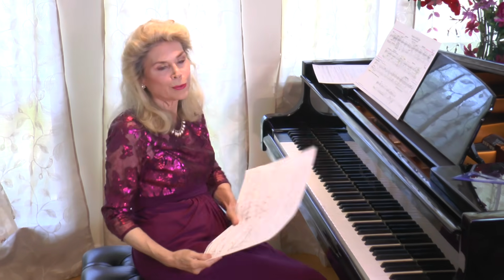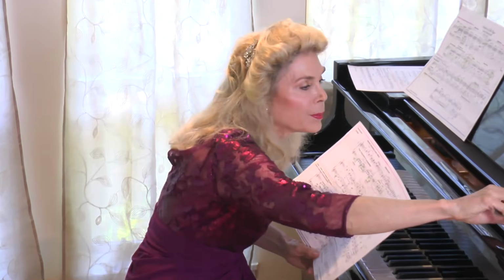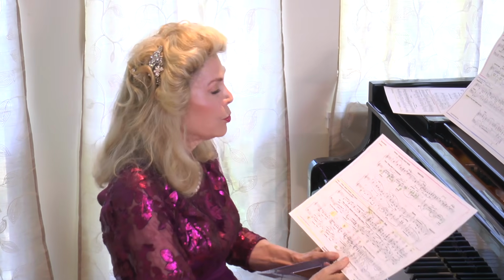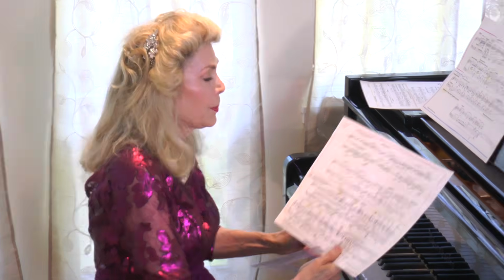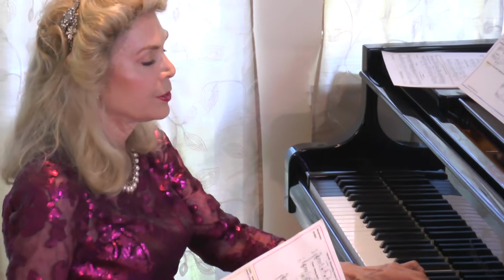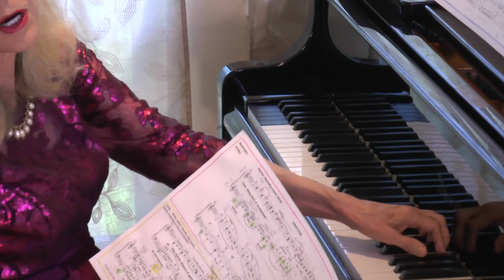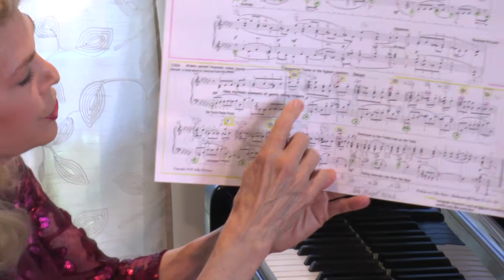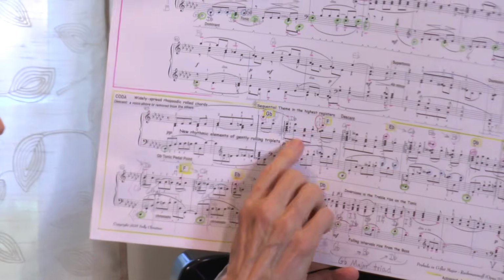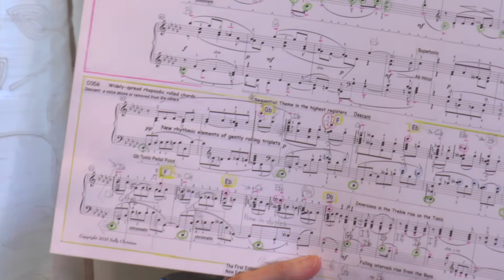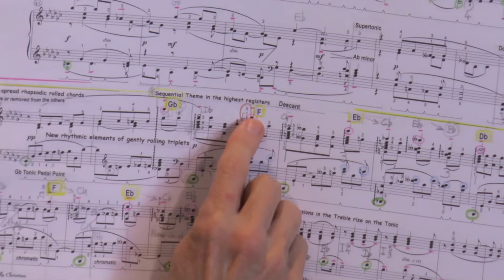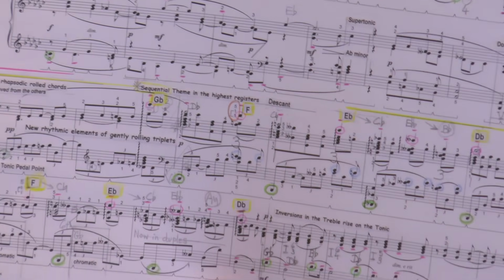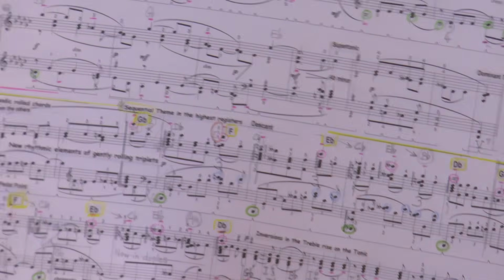This also completely amazed me that Rachmaninoff can weave this in. Our opening notes in reverse. He's coming down as an inversion with this G flat here. It's actually this one, and the F, the E flat, and the D flat.